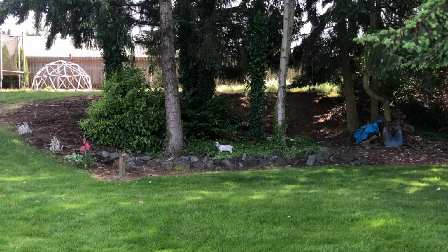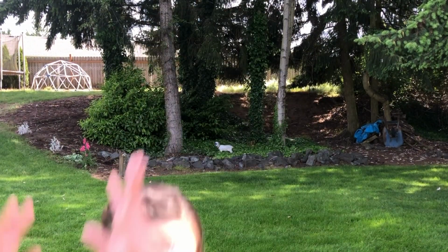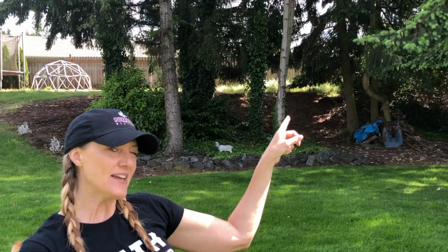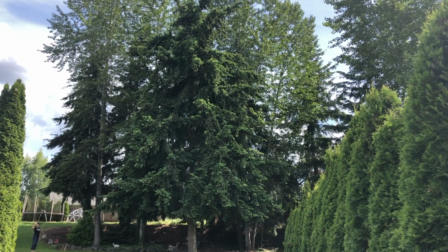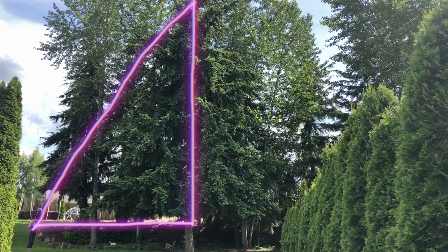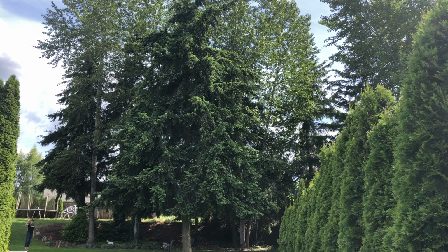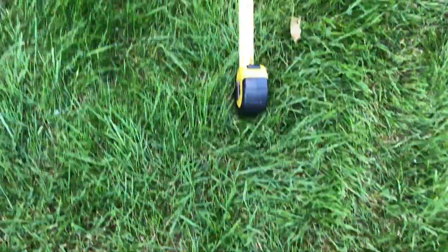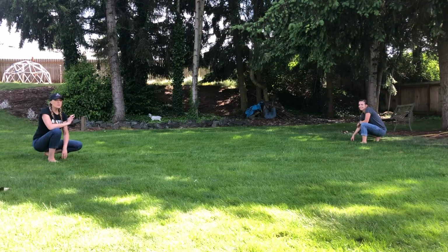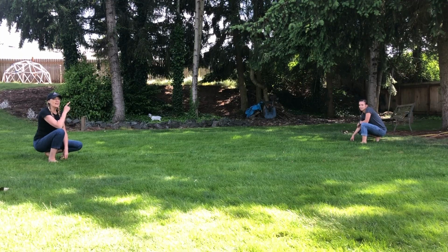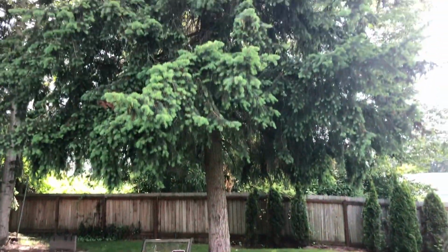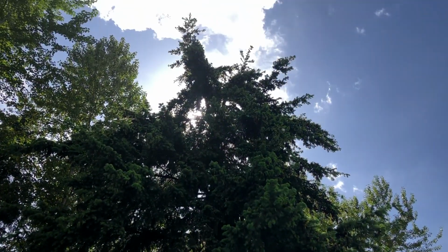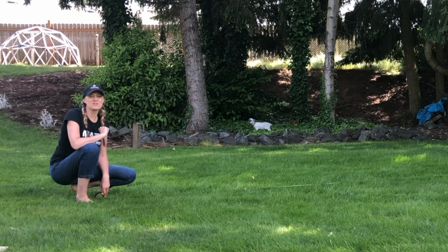So, how would we use this in real life? Well, I think we could use math to figure out the height of this tree. Okay, I'm going to stand 30 feet away from the base of the tree. Then I'm going to use a clinometer, an app on our phone, to see what the angle of elevation is as I look to the top of the tree. With those two measurements and some trigonometry, I can figure out the height of the tree. Let's try.